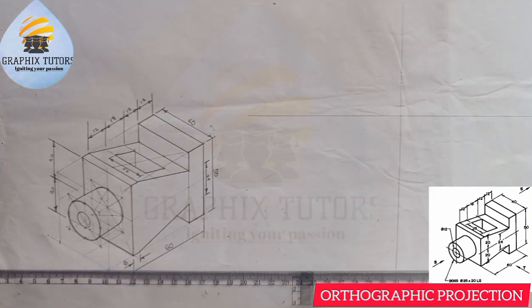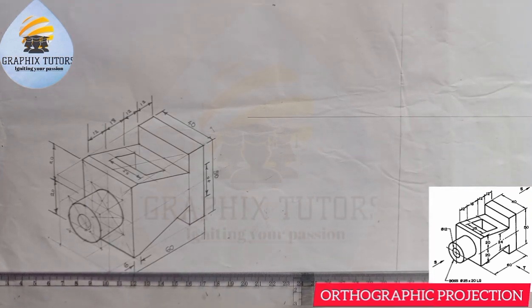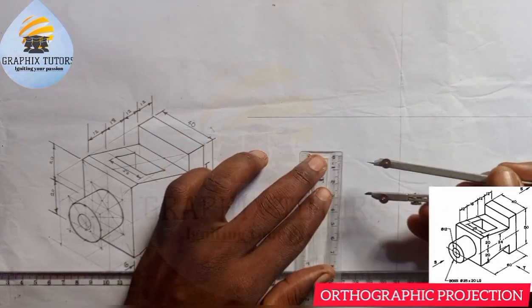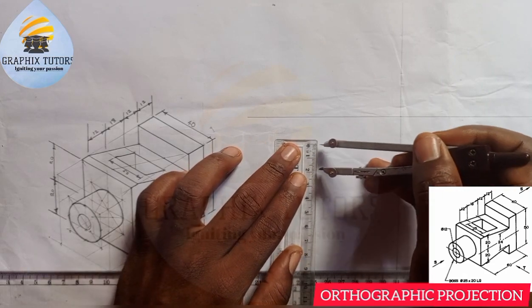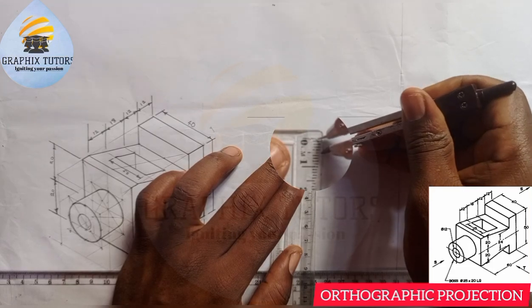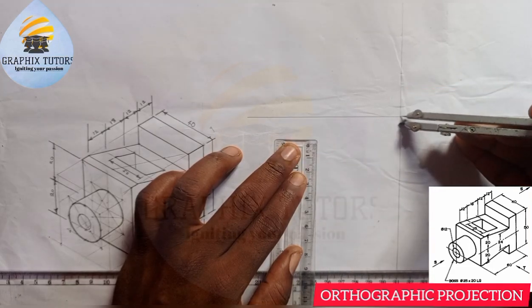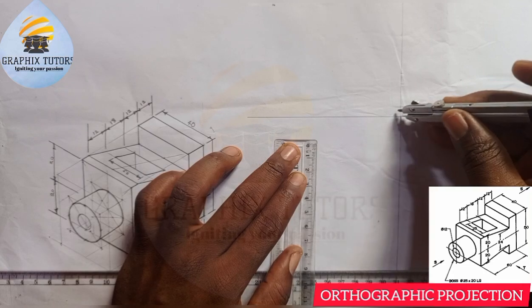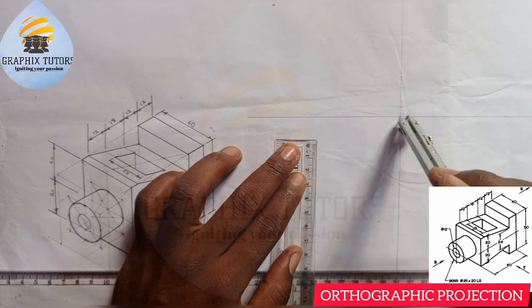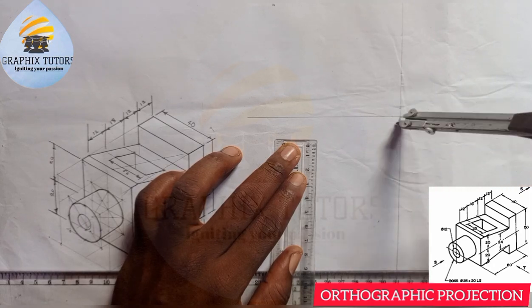From that point, I'll measure whatever you want to measure here, but I'll choose to measure 5 millimeter each, as the distance from the plane. So from 0 to 5, you can see that. I'll place it on this point and mark 5, 5, 5, and 5.